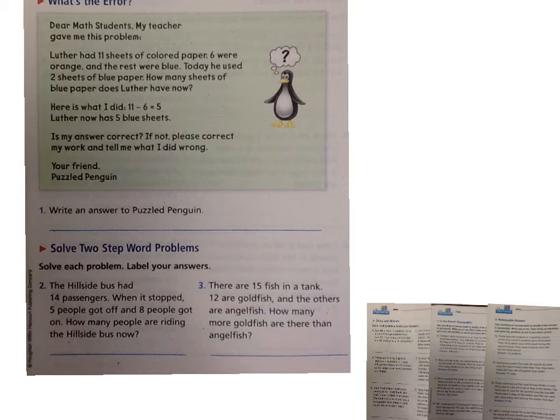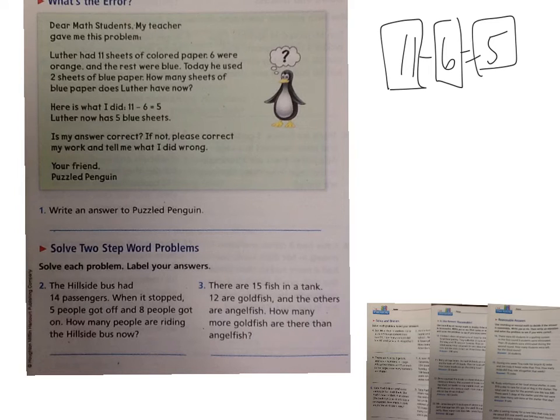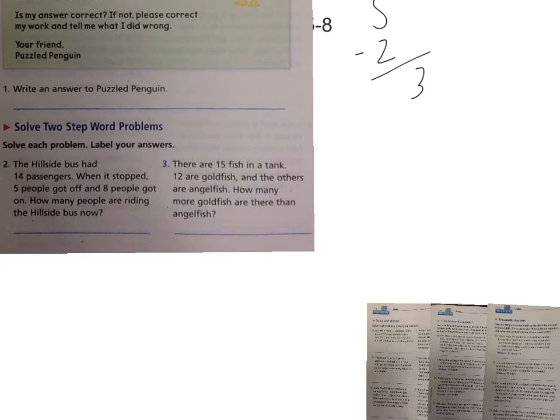Okay, so Puzzle Penguin completed the first step. He did 11 minus 6 equals 5 because he had 11 colored paper, 6 were orange, so minus 6, and the rest were 5. But then there's another step to it. It says today he used 2 sheets of the blue paper. So now you need to take that 5 and subtract 2 to get 3. He actually has 3 sheets of blue paper left over now. So you missed that second step. It's important to remember that second step.